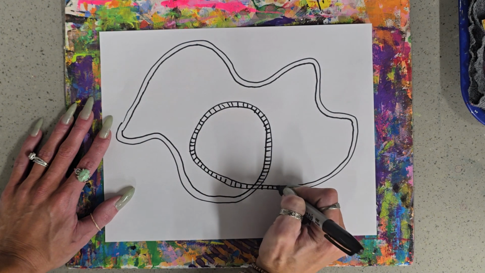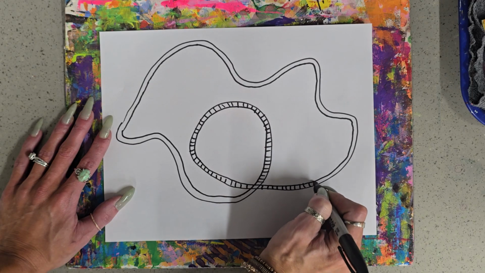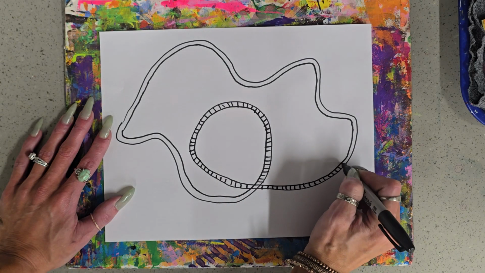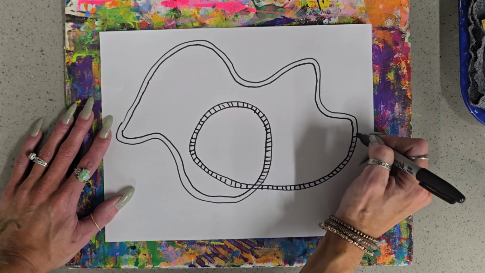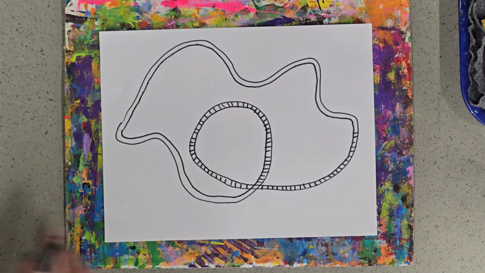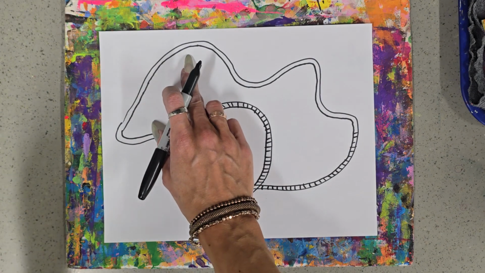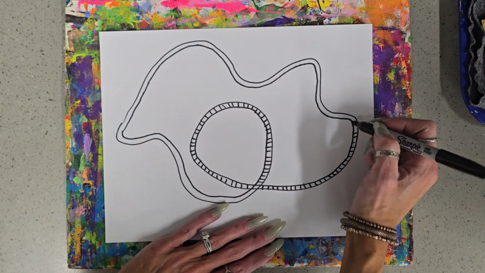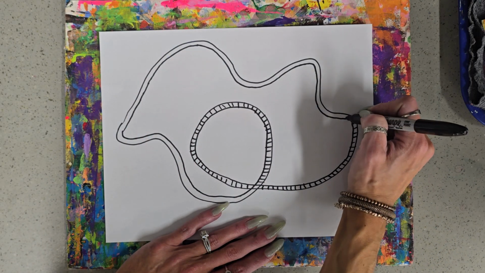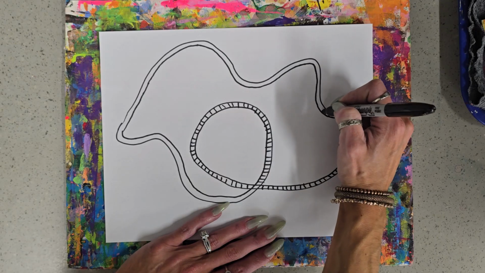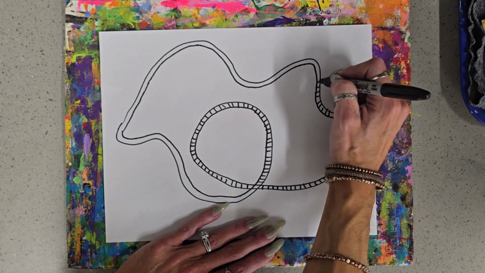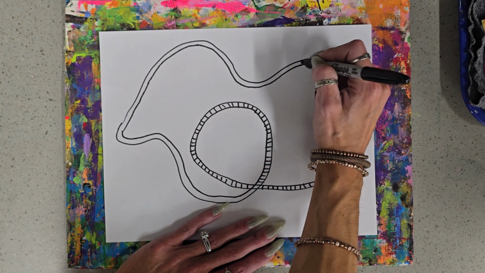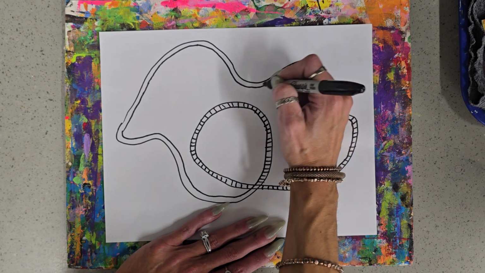Once you've filled in your entire track, we can start adding some support beams. Support beams are going to go behind your roller coaster to hold up the hills and the bumps and all the loops. So without that, your roller coaster would just be floating out in space. That'd be really cool, but not very realistic.